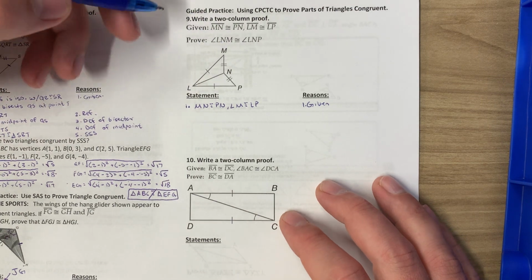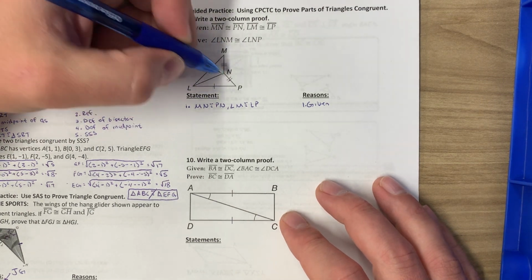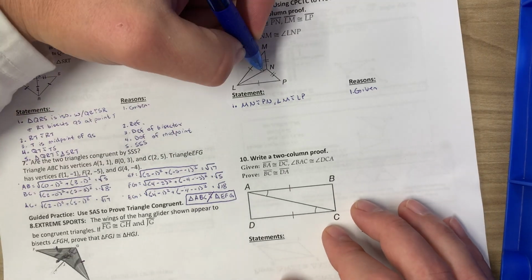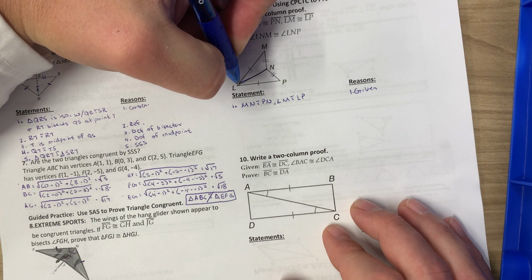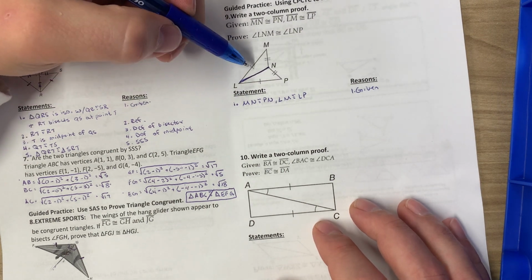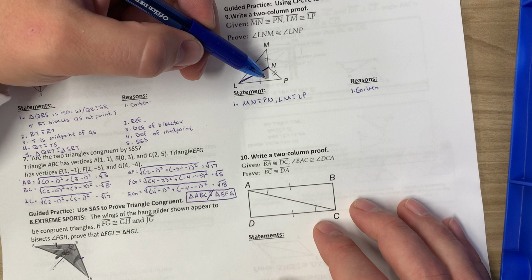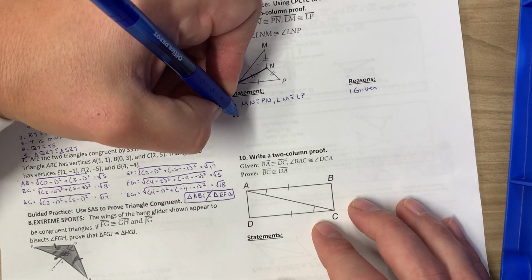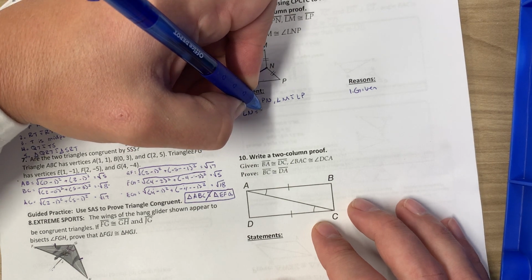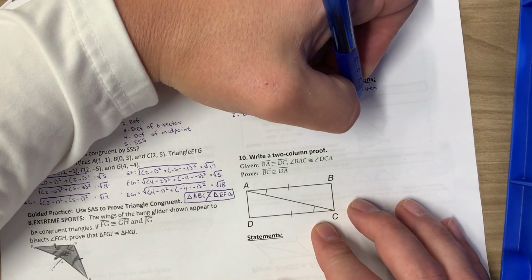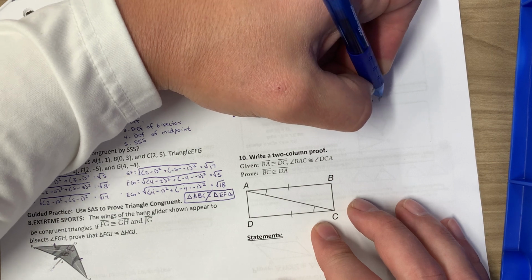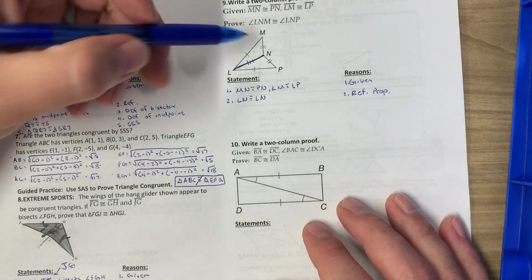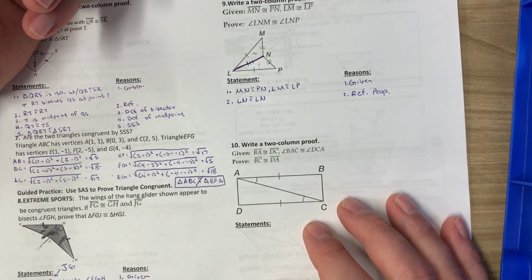So before I do that, if I look at this, again, just like over here and over here, I've got a line right here that shares both triangles. If LN is 5 for this triangle, it's 5 for this triangle, so it's congruent to itself. So step 2, LN is congruent to LN, and again, that's the reflexive property. Okay, and now I've got these two triangles are congruent by side, side, side.